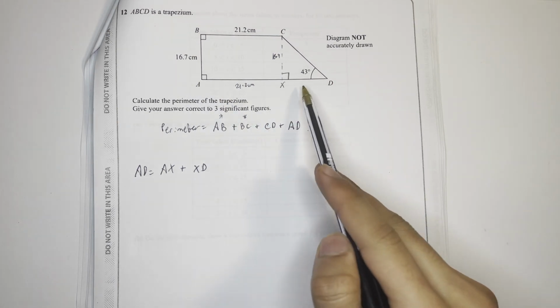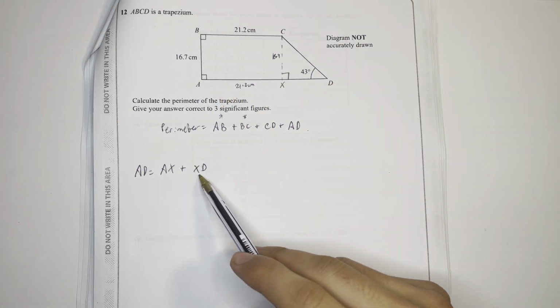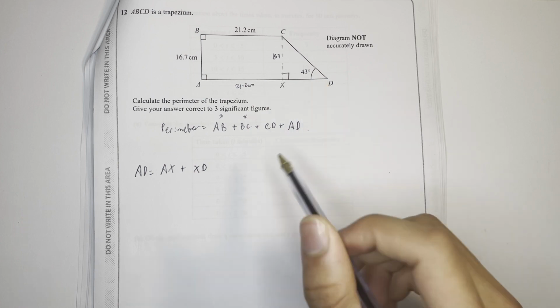So now to work out AD, we have AX, but we don't have XD. So we need to work out the value of XD.